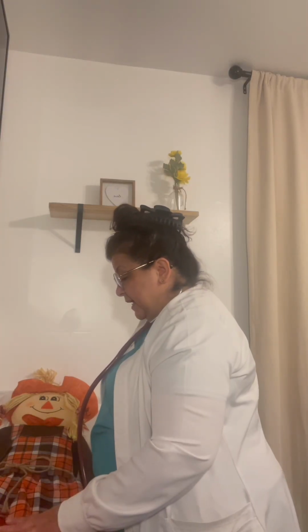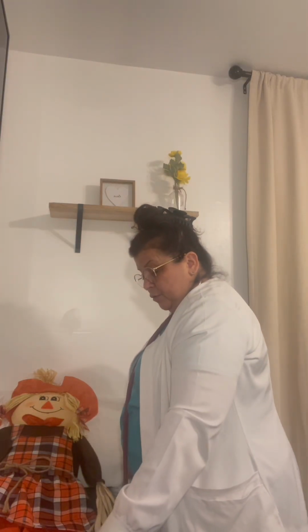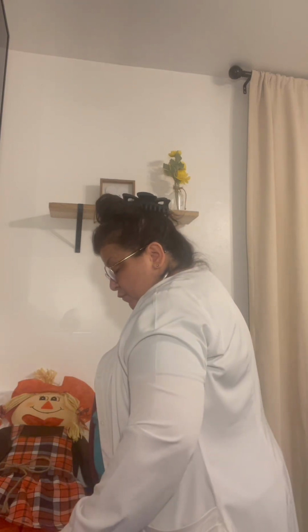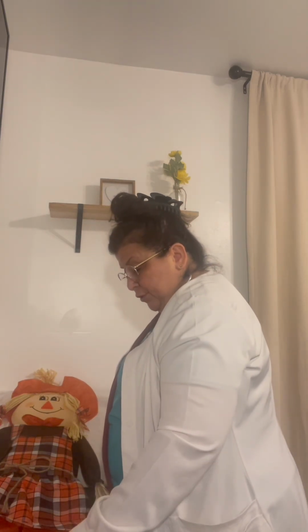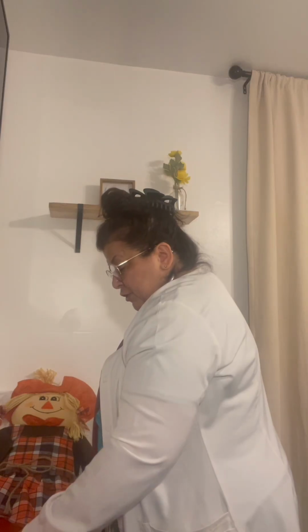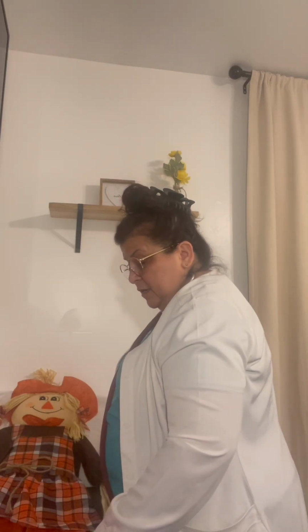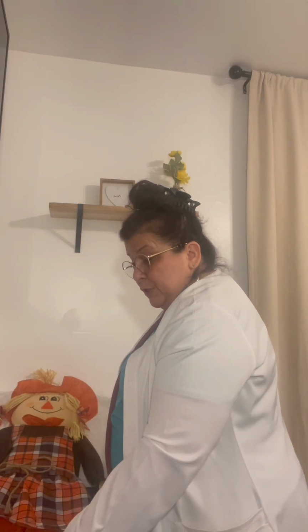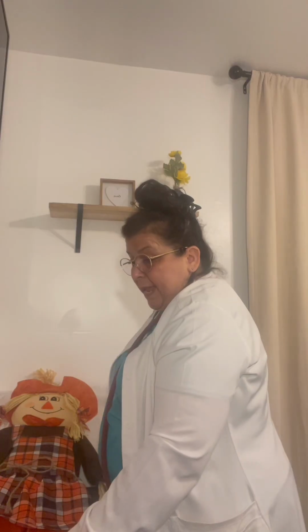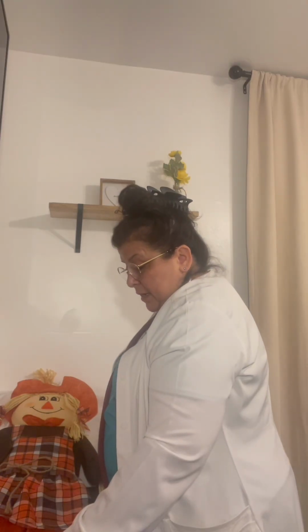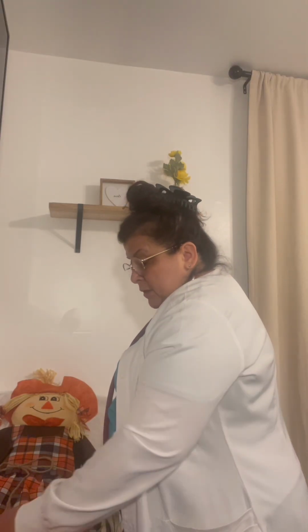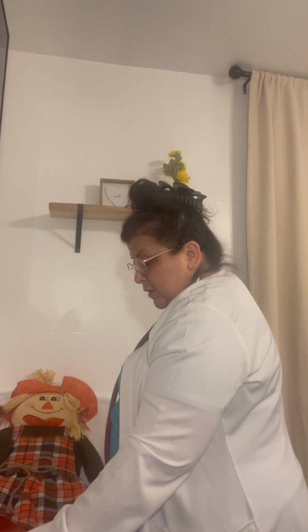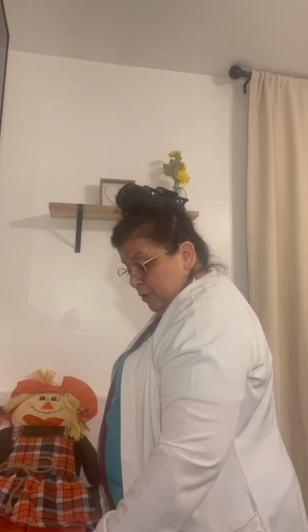While I have her lying down, I'm going to check her lower extremities. I'm checking for edema, turgor, differences in color of skin, temperature differences, pain differences. She has no edema. Her skin turgor is normal.